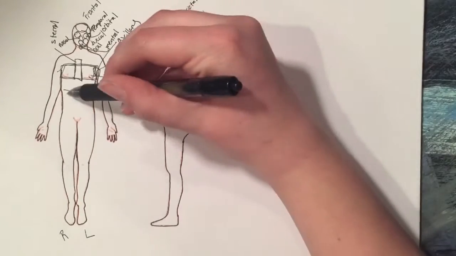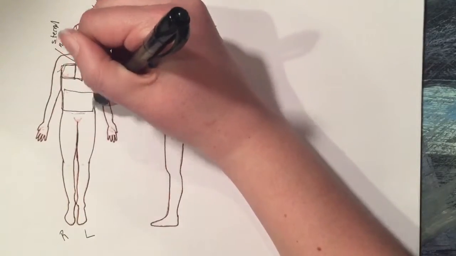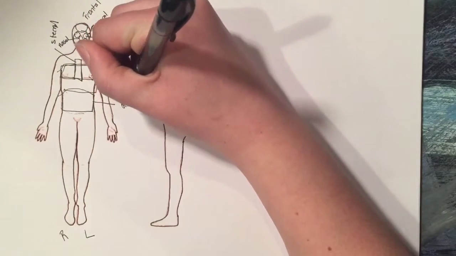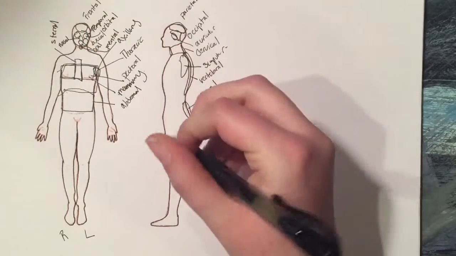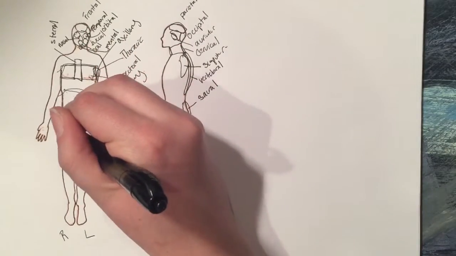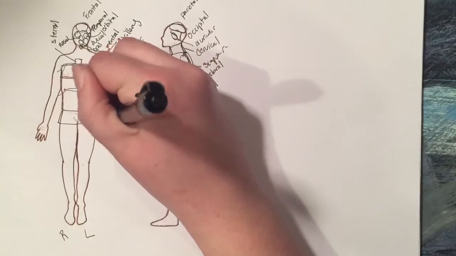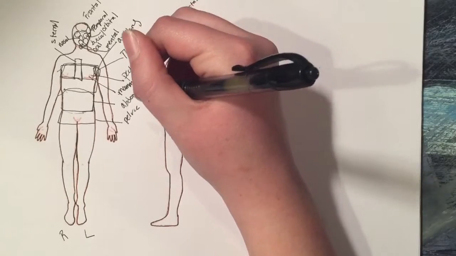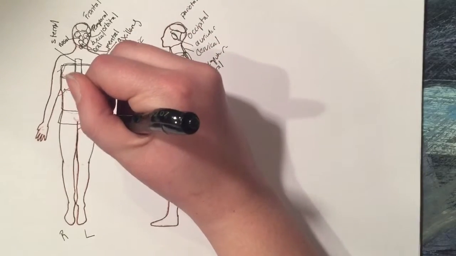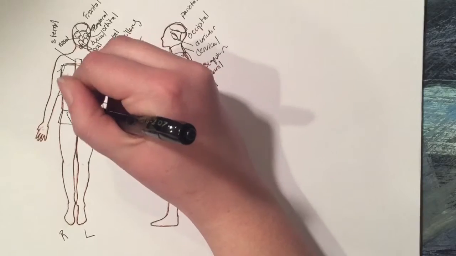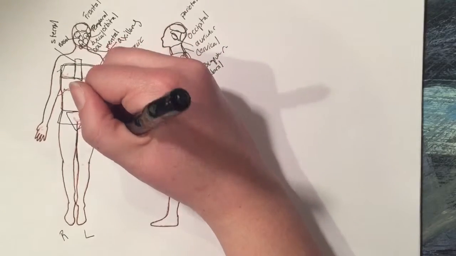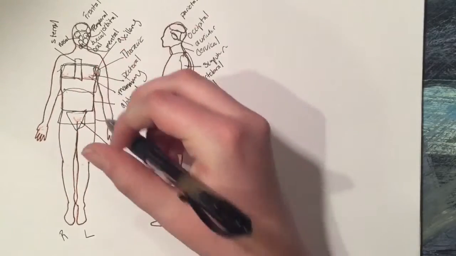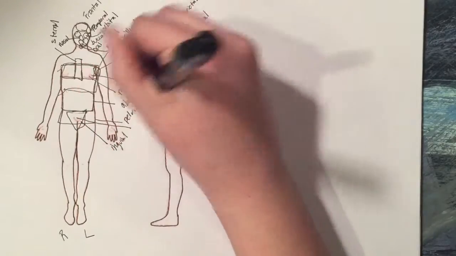Then, of course, you have your abdominal, which is kind of easier to know. You have your pelvic. You have your inguinal, which is kind of the area in between your thighs. That kind of makes a triangle. And pubic, where your groin is.